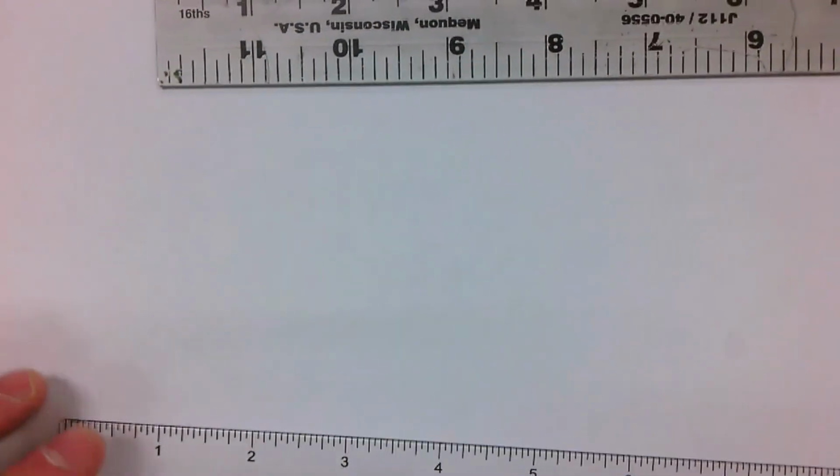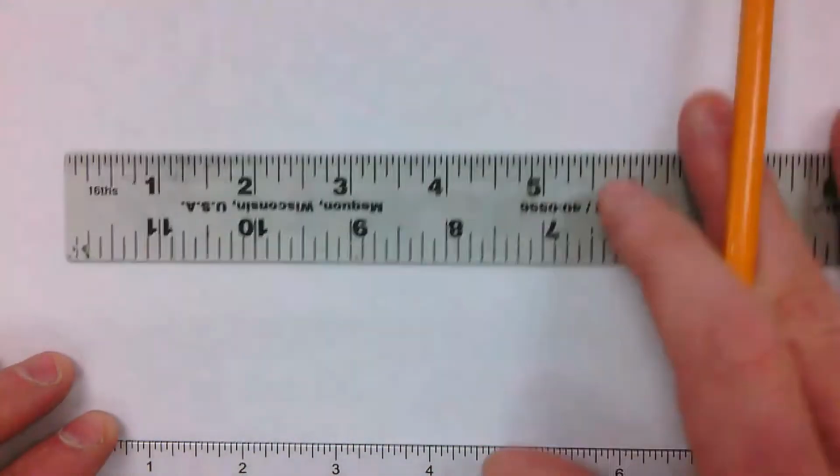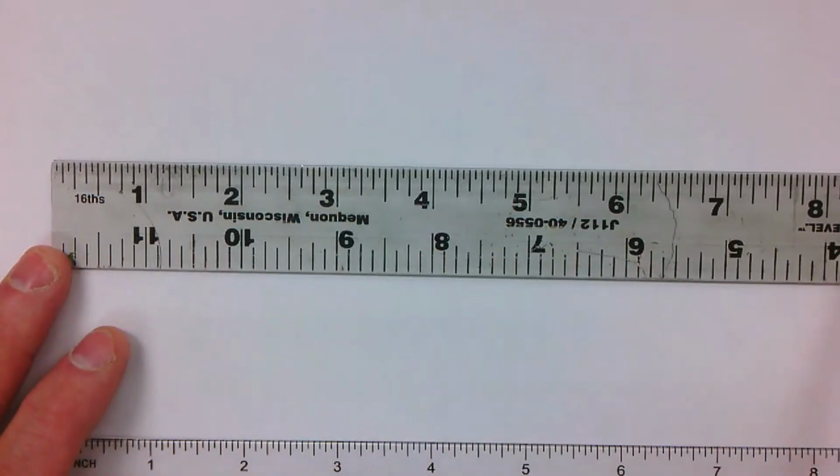All right, so now our next step is to actually take some time and understand what all the fractions are and what all these little marks are actually going to be. I find that the easiest way to do this is actually just to create your own ruler. And so what we're going to do is just create one really big 1-inch ruler.